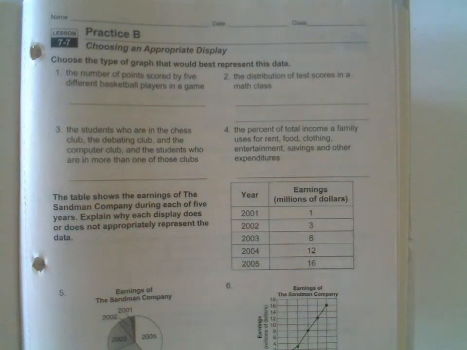This is the homework helper for Workbook 7-7, choosing an appropriate display. So, as you can see, questions 1 through 4 are grouped together, so you're doing the same basic thing in 1 through 4. You're supposed to tell me which type of graph that you've seen in the chapter best represents the data. So you can choose from any of the graphs we've studied, whether it's the bar graph or the line graph or the scatter plot or the frequency table or the histogram or whichever.